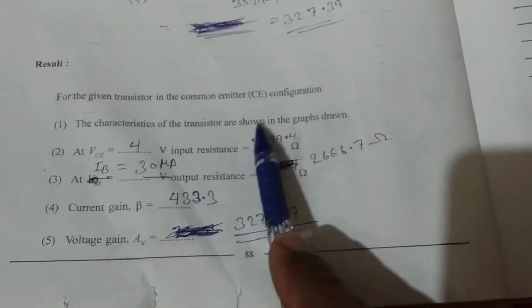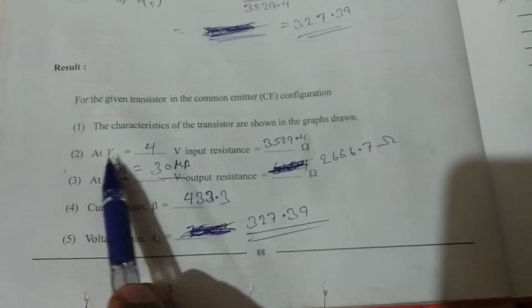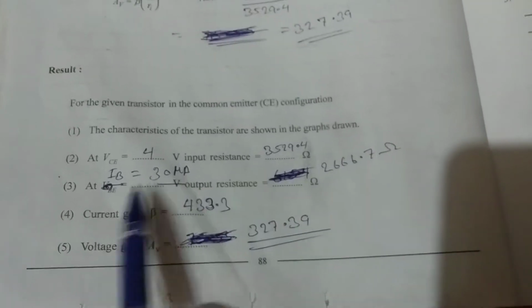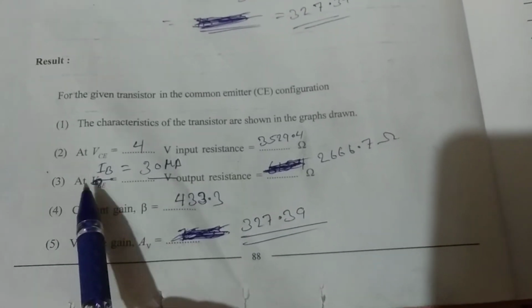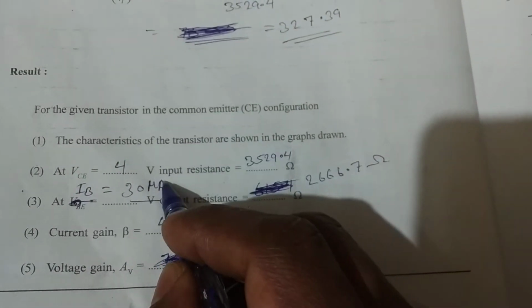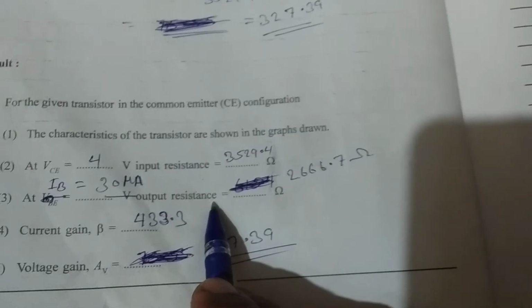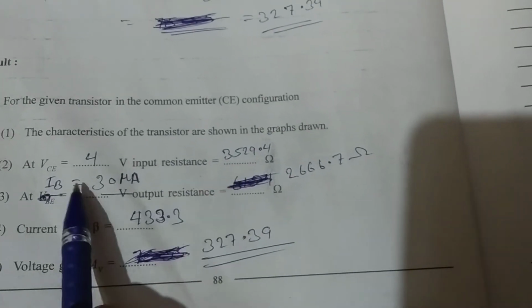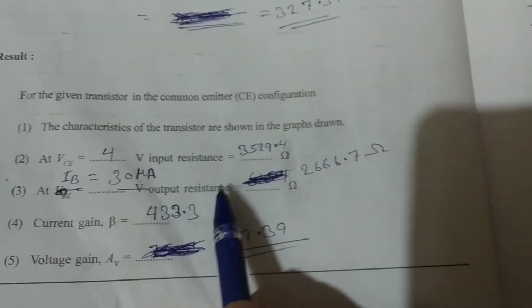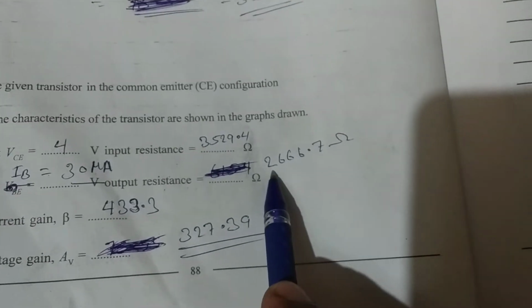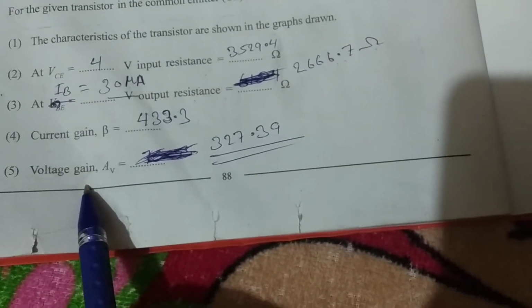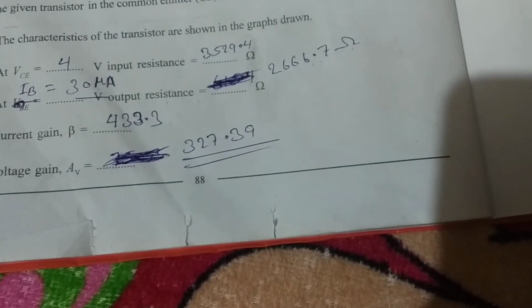The last is the result. The characteristics of the transistor are as shown in the graph. At VCE equal to 4 volt, the input resistance RI is equal to 3529.4 ohm. And next one, there is a small correction: the output resistance RO is calculated using constant IB, so you have to make the correction. At IB equal to 30 microampere, the output resistance RO is 2666.7. Next one is current gain, 433.3. Last one, voltage gain, 327.39. This experiment is over.